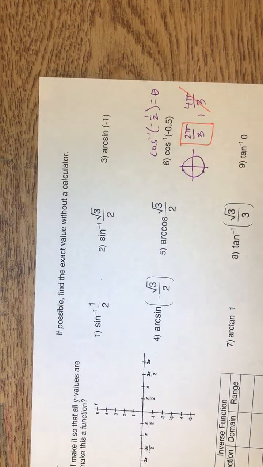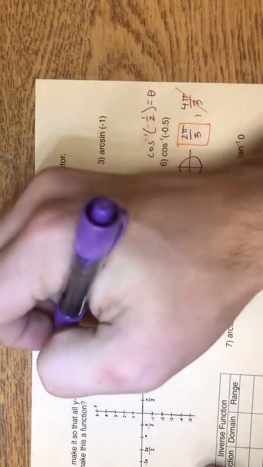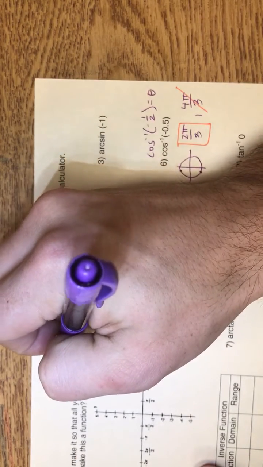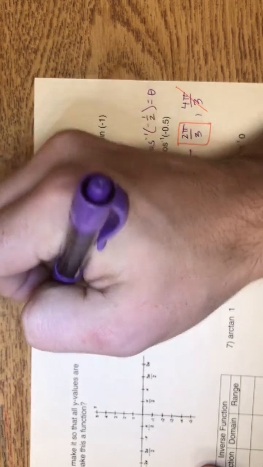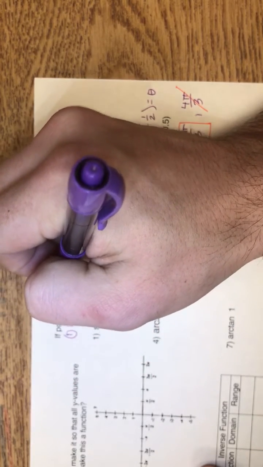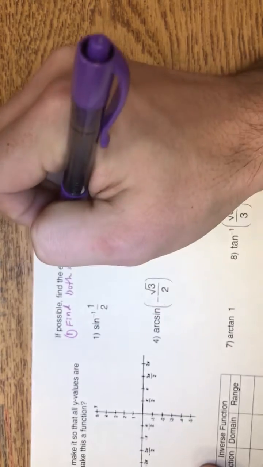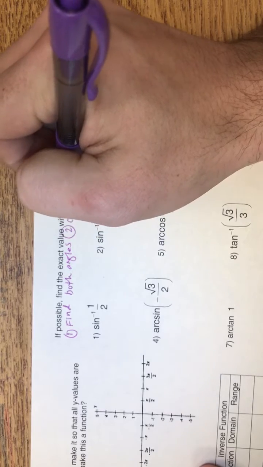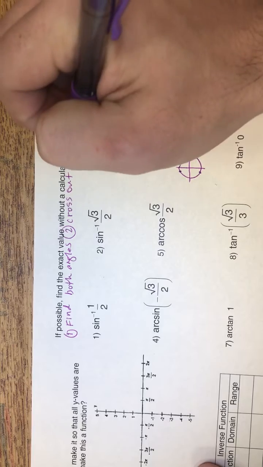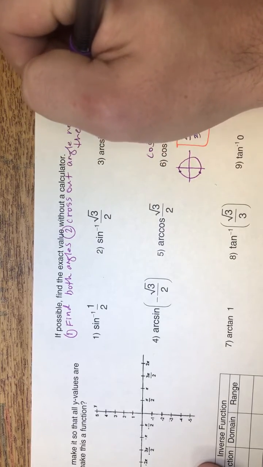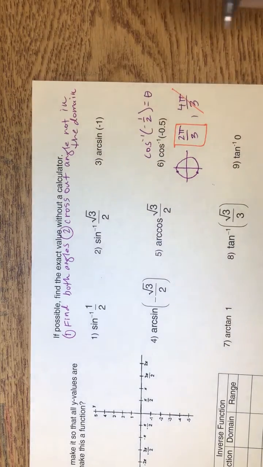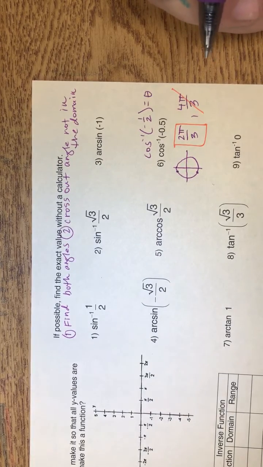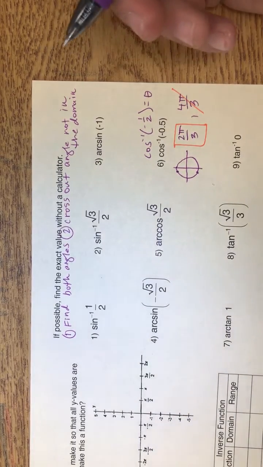Okay, so just to recap, let's write down some steps, because you know me, I always love steps to give you. Okay, so number 1, we're going to find both angles. 2, cross out angle not in the domain. And then step 3 only applies to sine and tangent. Okay, and you'll see it later when you figure out sine and tangent.